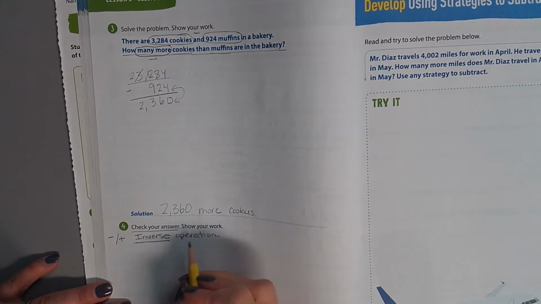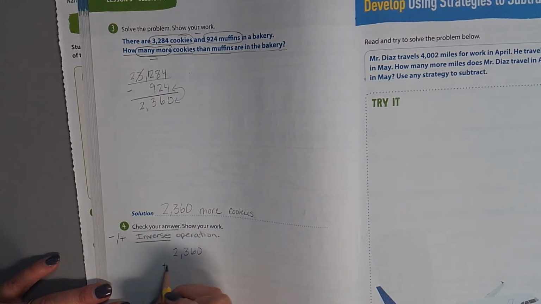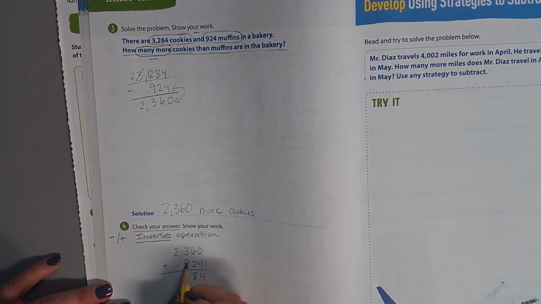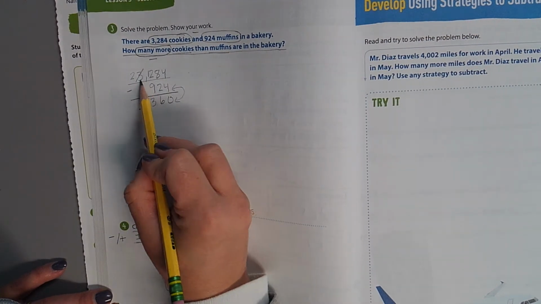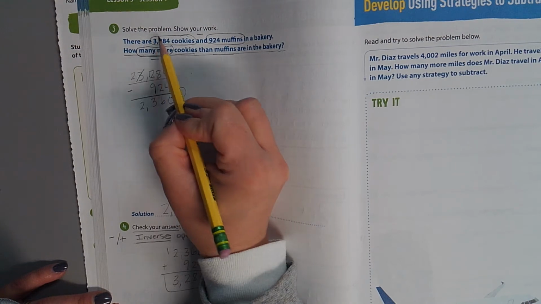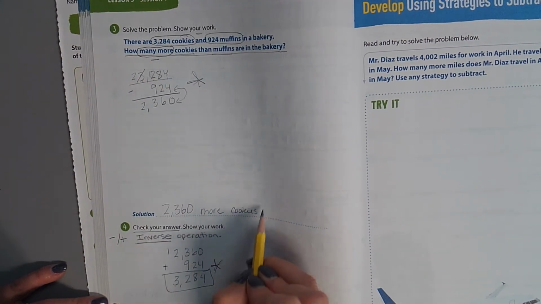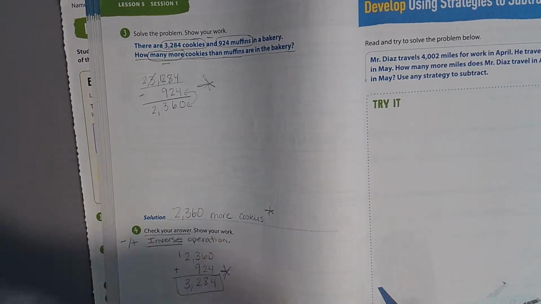Okay, so we're going to add 2,360 plus 924. 4, 8, 9, 10, 11, 12. 3,284. These are correct answers. Okay? Those are all the answers for page 74.